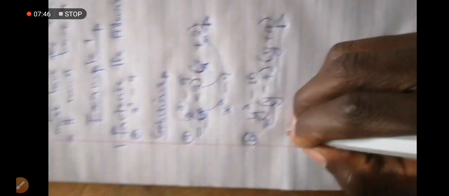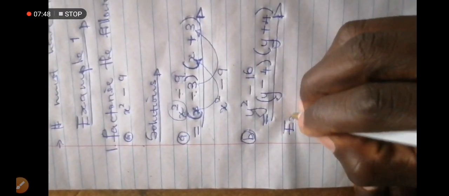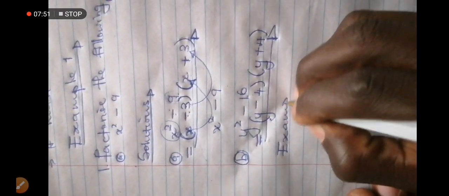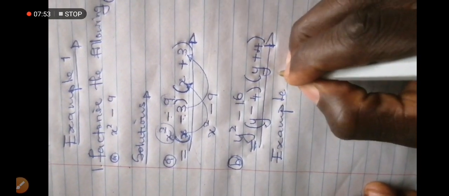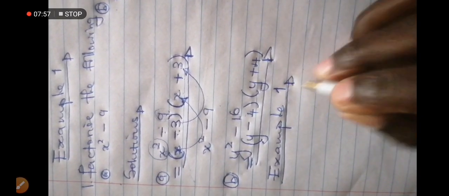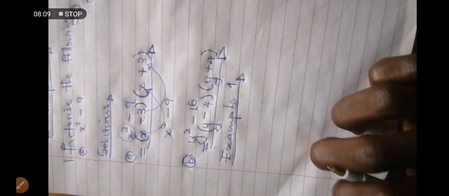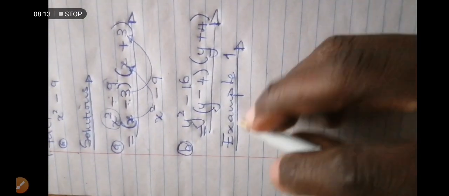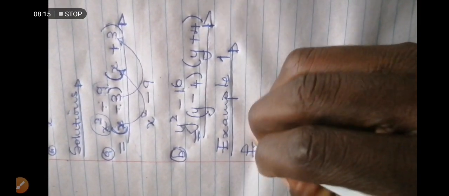Right, example 2. Please, when you are writing notes in your notebook, I know those who are watching me online, some of them are busy writing notes. Please write notes like this: you write example 1, then you give a question, then you write solution, then you underline and give the solutions. You go to example 2, then you write the question, you give solutions, like that. Very neat, right? Example 2 says factorize.